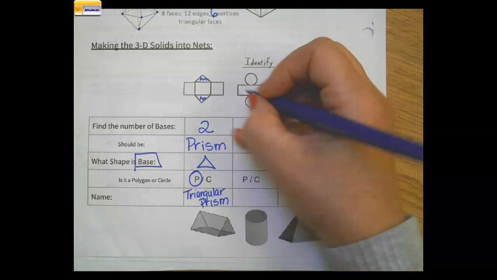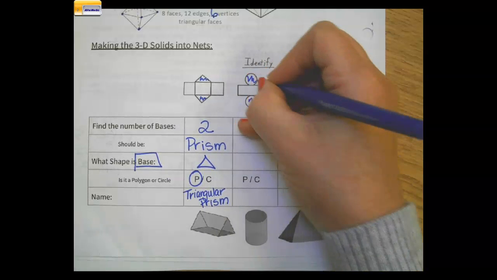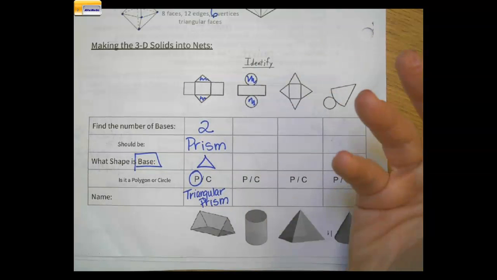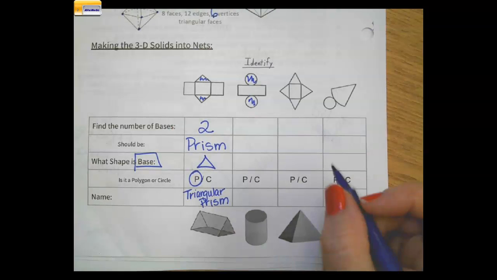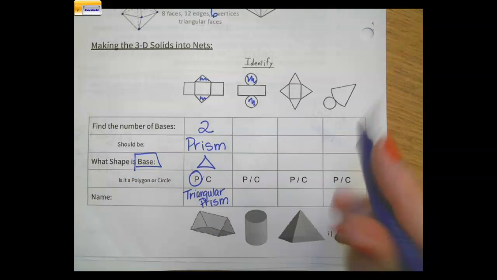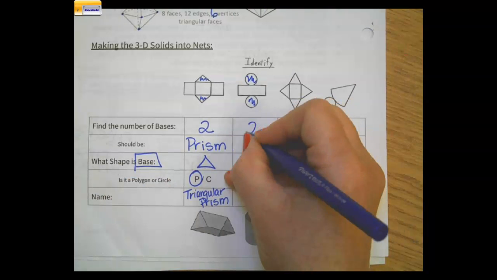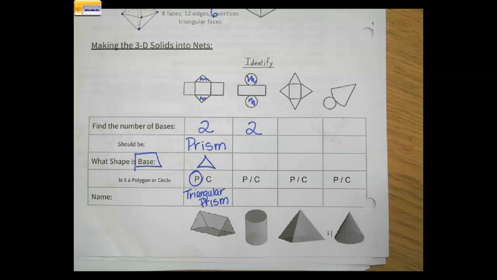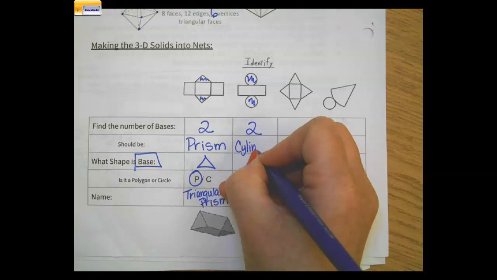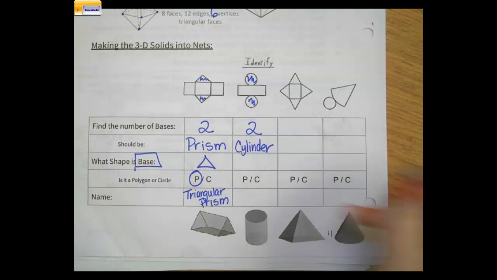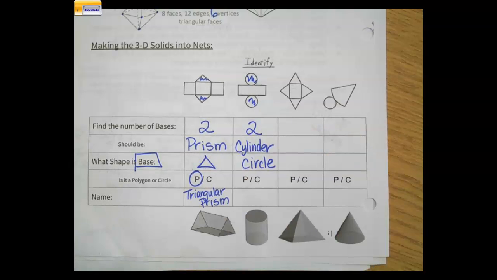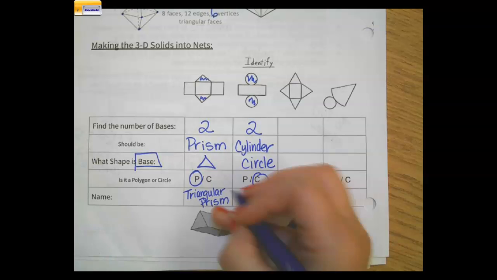Next one, number of bases, 1, 2. So if we folded it up, these are called nets, by the way. So this is if you cut a 3D figure apart and laid it flat. That's what these are. So we have 2 bases, should be a cylinder. The shape of the base is a circle. That is a circle. And this is called a cylinder.